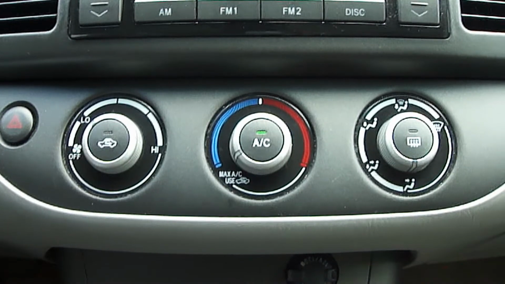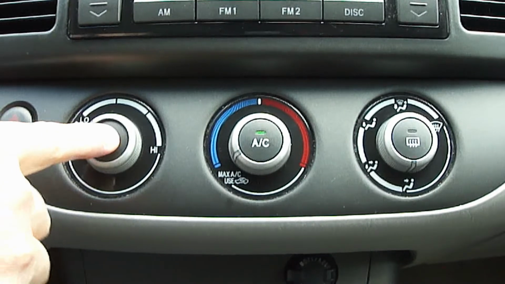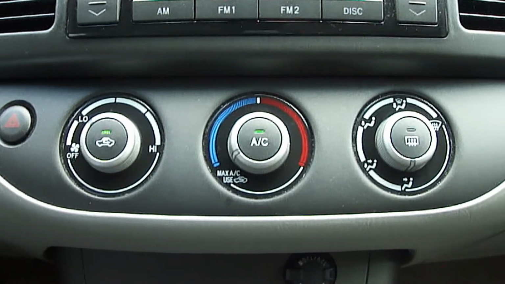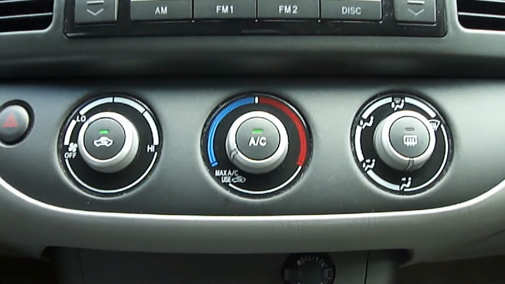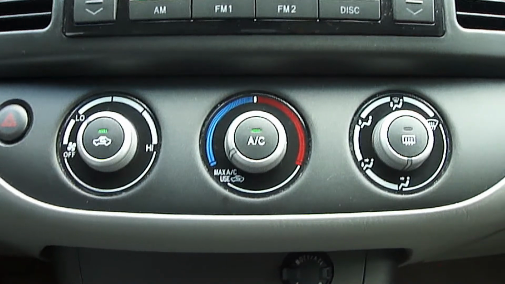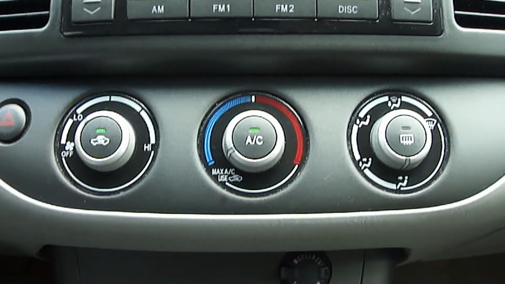Whenever you use the air conditioner, always turn on the air recirculation. This will keep the passenger compartment the most comfortable. It also means the air conditioner will not have to work as hard, which will cause less wear on the air conditioner system.